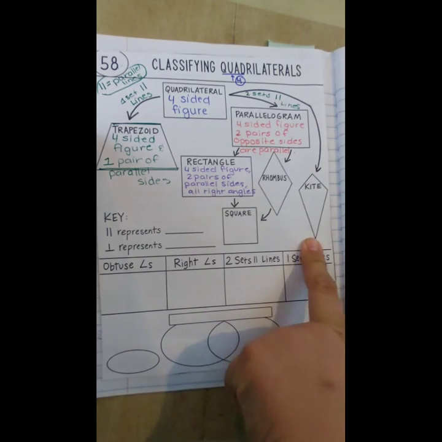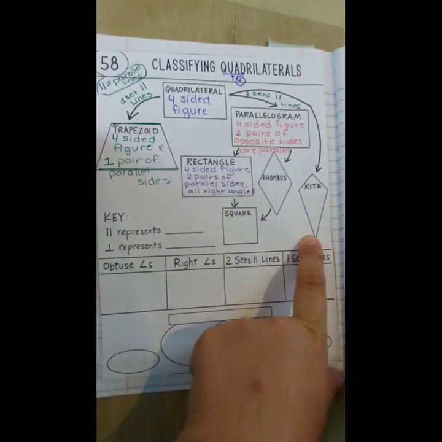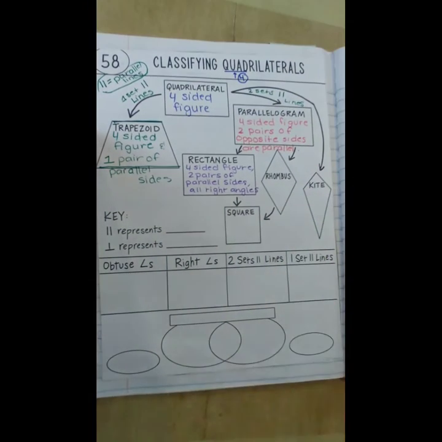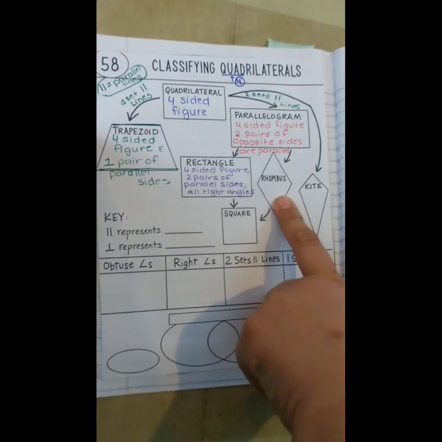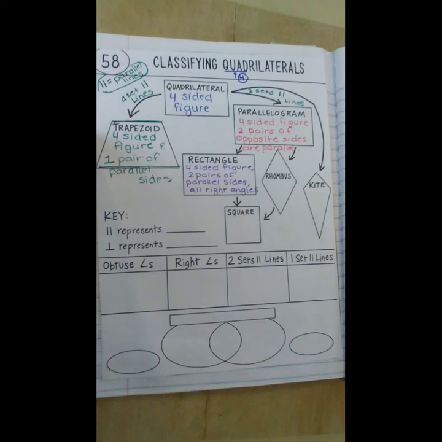And we're going to wait on the kite later on because he's way over here and he's like, hello, I'm hanging out. So we're going to go to the rhombus. It looks like a square that somebody sat on, basically. An elephant sat on it. So it has two pairs of parallel sides. It is a four-sided figure, and all the sides are equal.